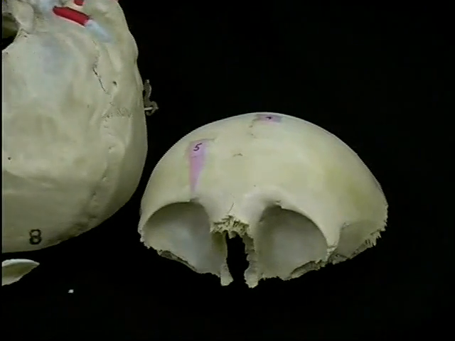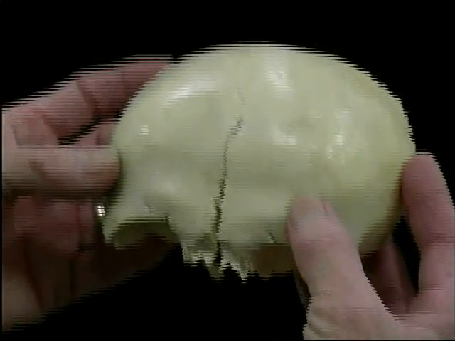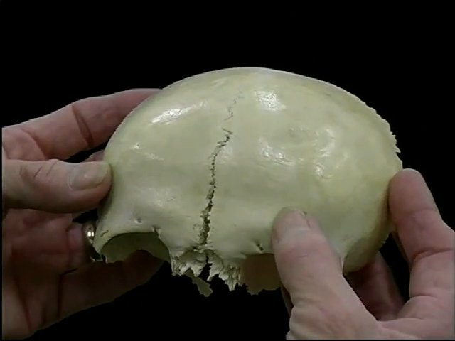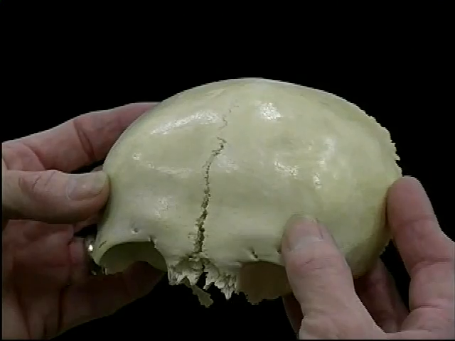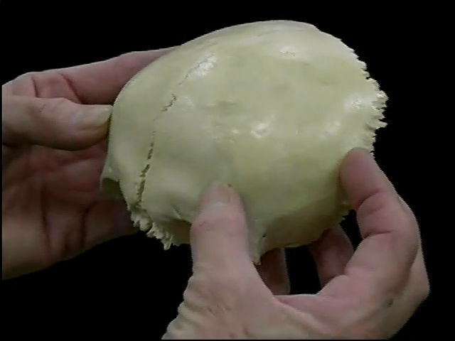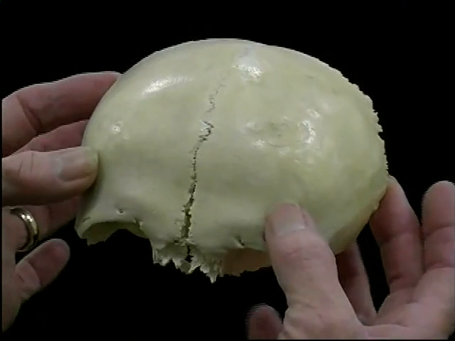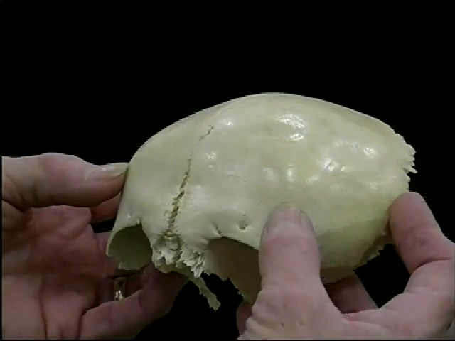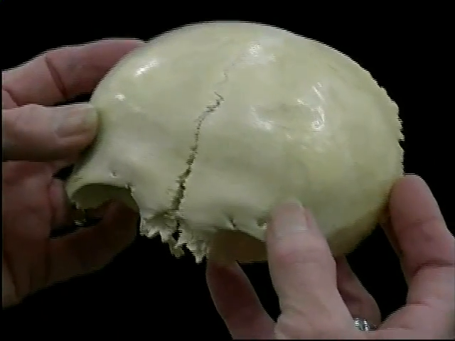But in about 8% of the population, this suture never totally closes, and it's referred to as the metopic suture. Metopic meaning forehead, so the metopic suture. It's also referred to, because it is the frontal bone, as the frontal suture. Okay, so nothing wrong with it, not too common, but it is seen. Okay, so those are the sutures.